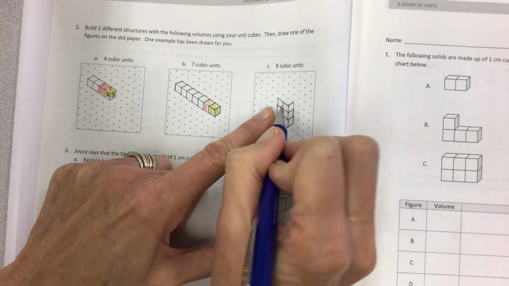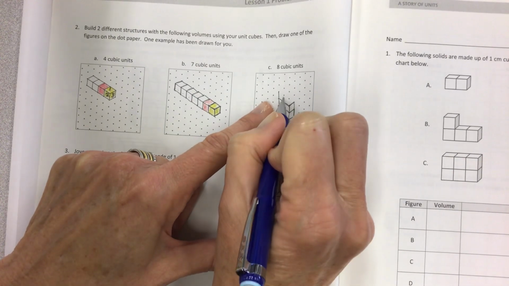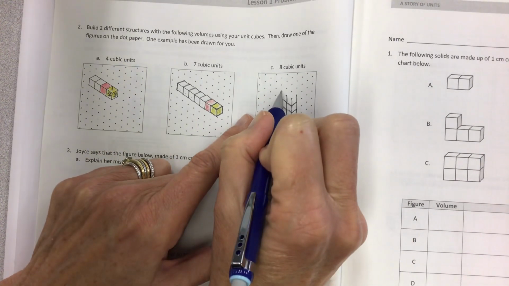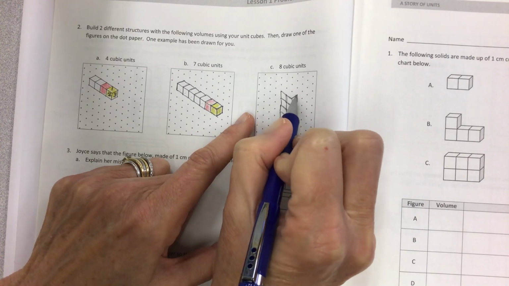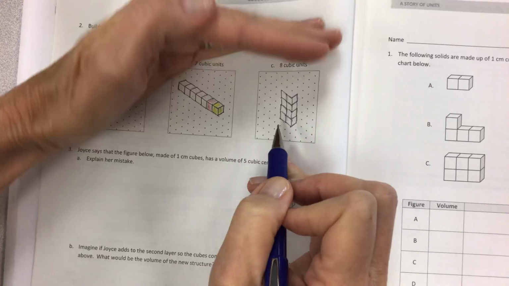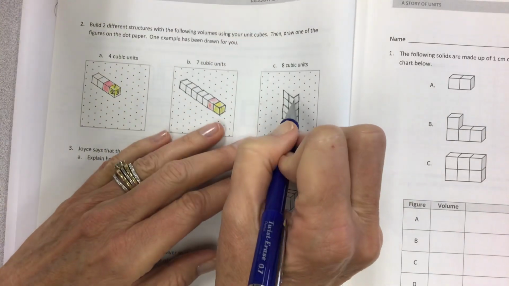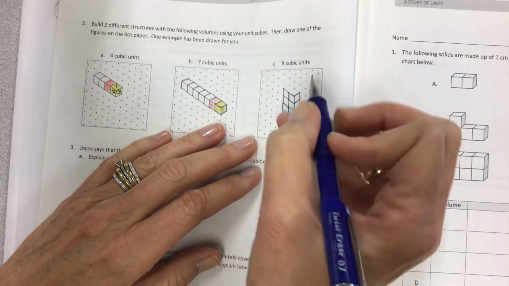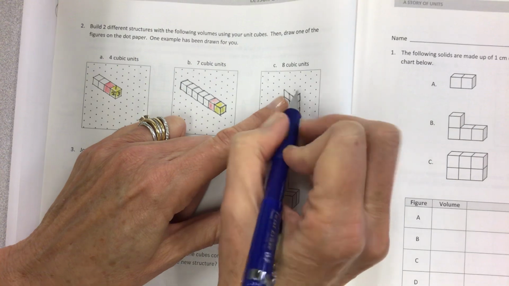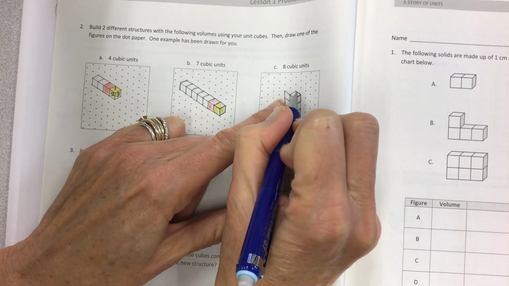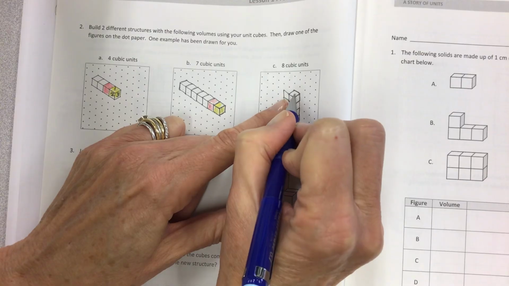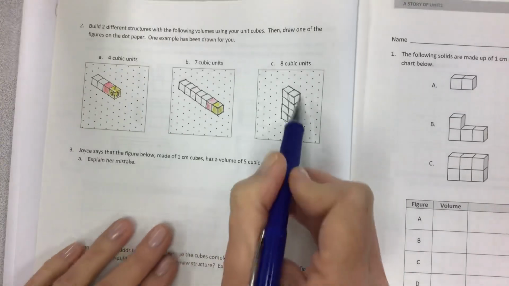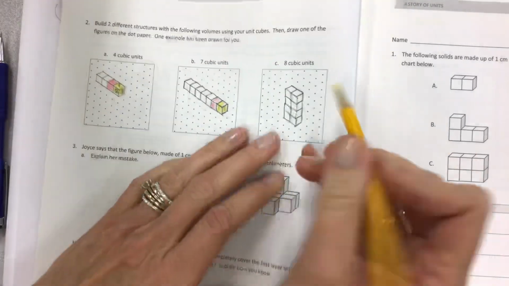Now I have 2, 4, 6, and I need 8. So I'm going to do the vertical lines. Close off that top face. But I also need to close the lid on the box so that I can be finished with this figure with 8 cubic units. So if I have 2, 4, 6, 8, I need to stop with the V. And it's the opposite. It's like an upside down V to put the lid on, and an upside down V to put the lid on. Okay? And that's where you have your 8 boxes.